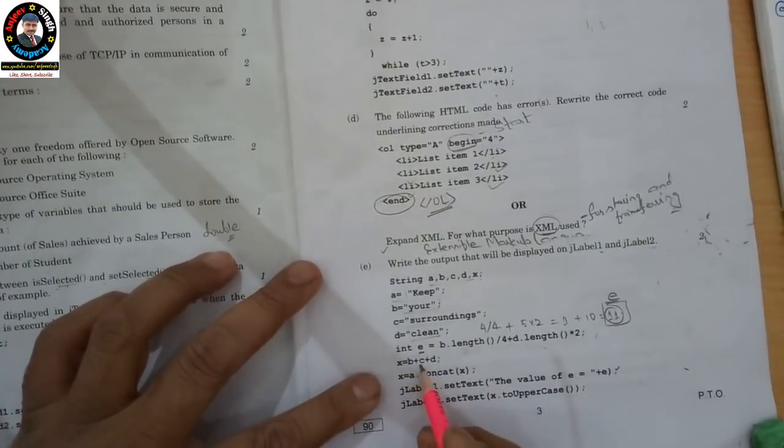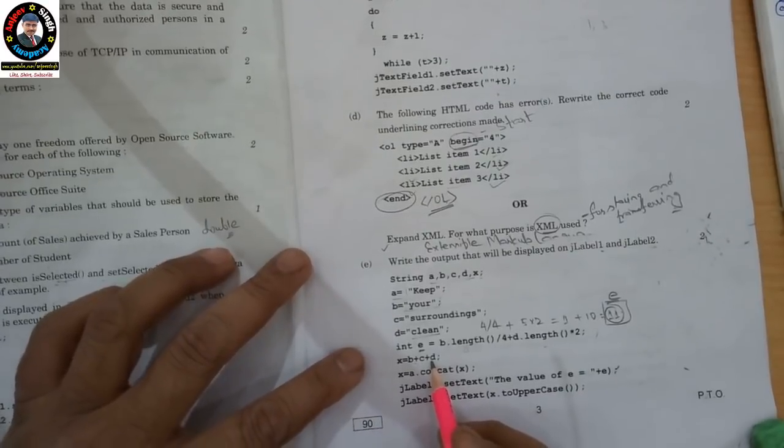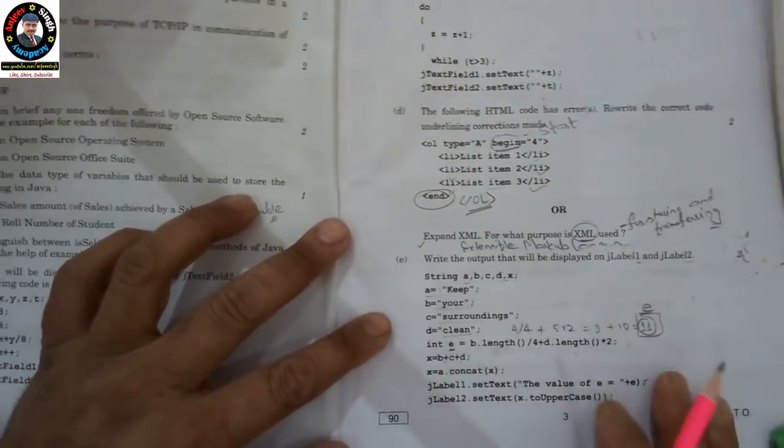Now what is this? B plus C plus D. These are all string data types. So here plus works as a concatenation operator. It concatenates the values. Okay.